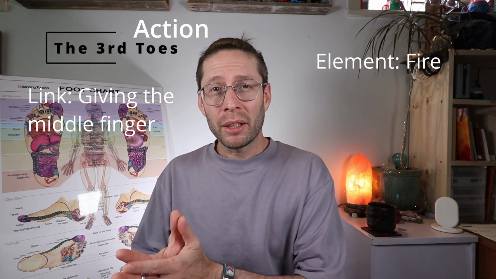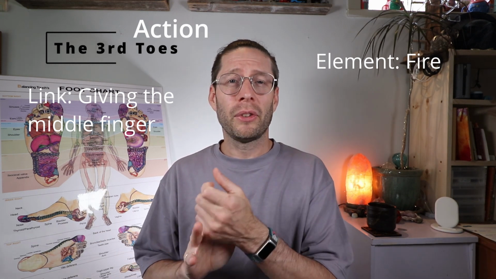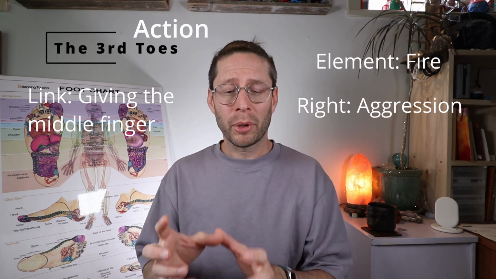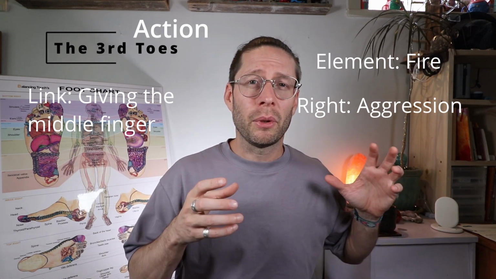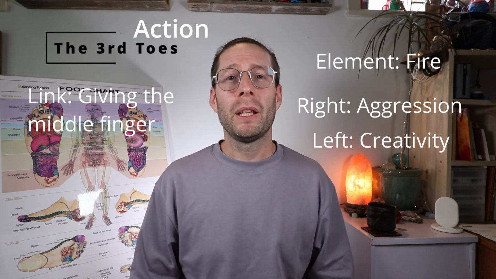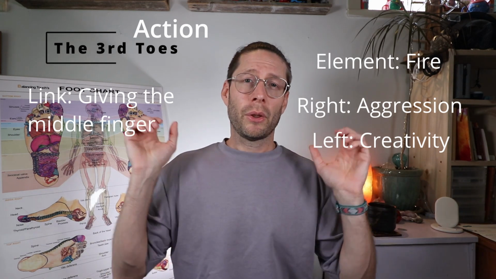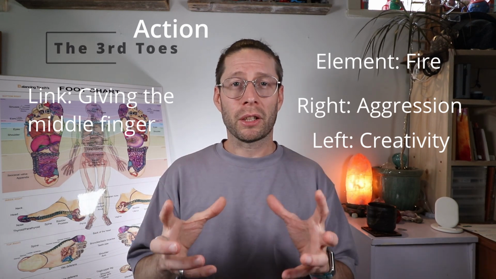Our right third toe has to do with aggression more. So that's sort of another little subtopic there. And our left has to do with more creativity, right? So these can work really well together there. Third toes have to do with action.